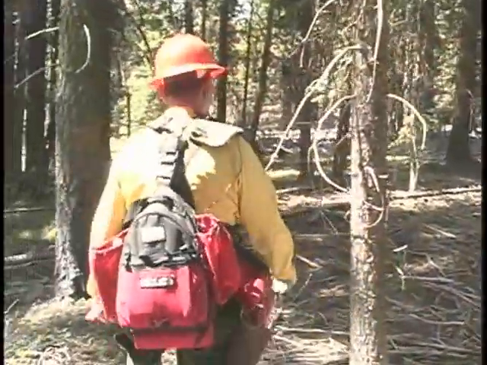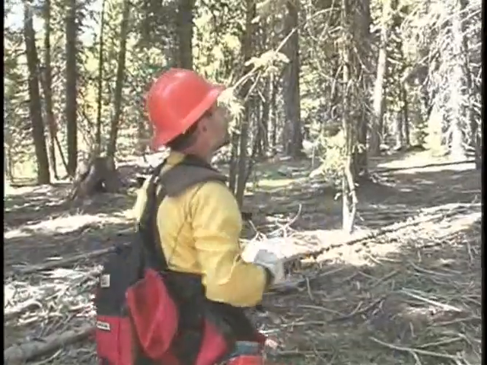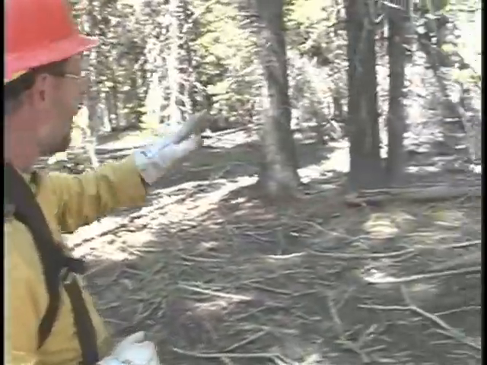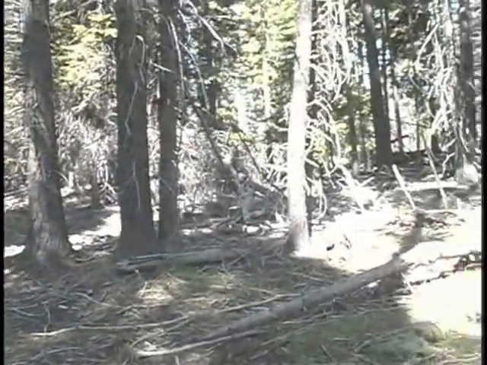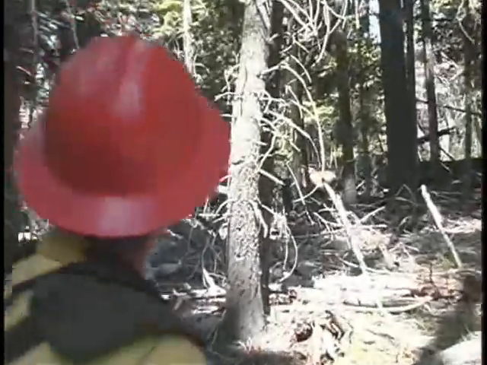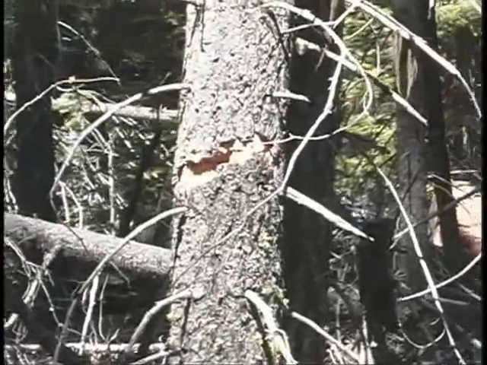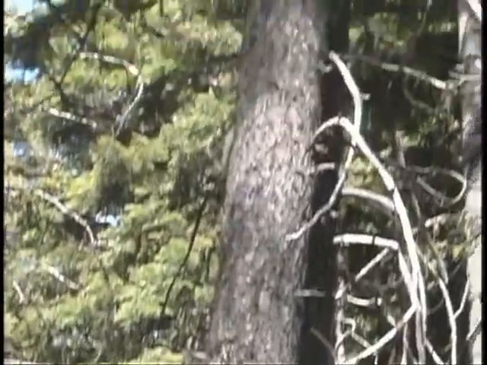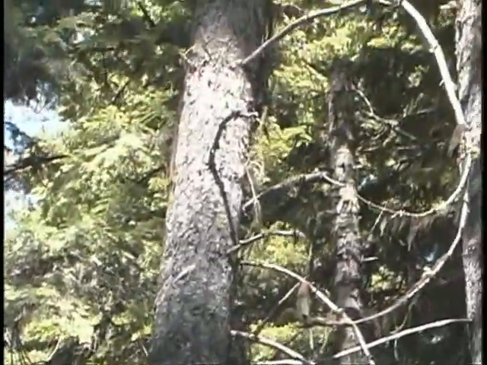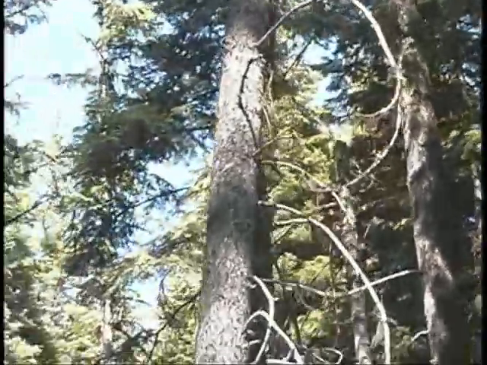So we look up as we come on around here, and as we get over to this leaner that we saw earlier, we've got a fracture in here, and so we come around and see that it's leaned off into another one that the top's broken out of, and it's just kind of balanced there.